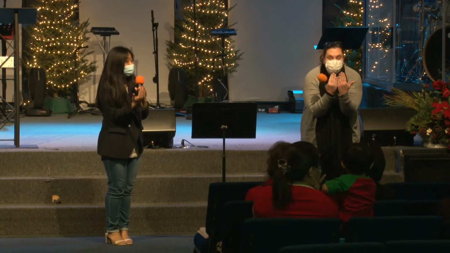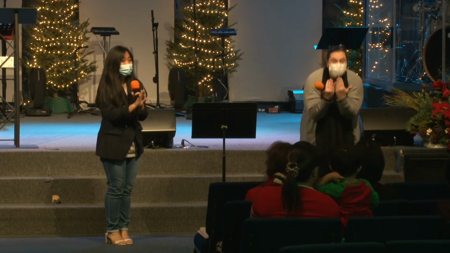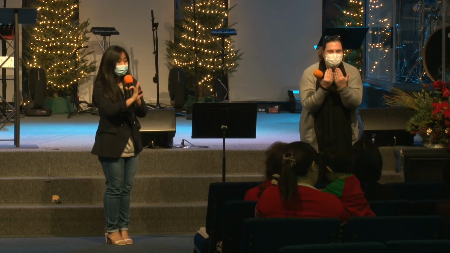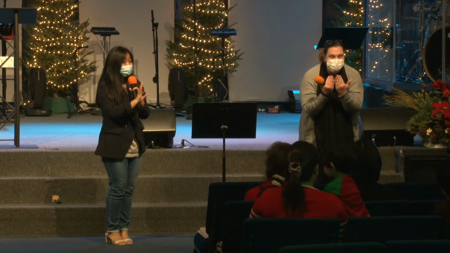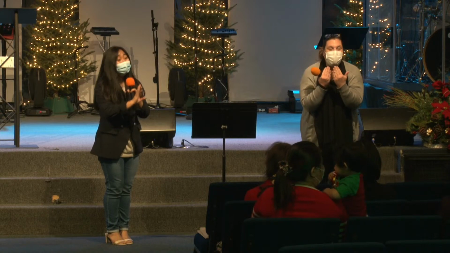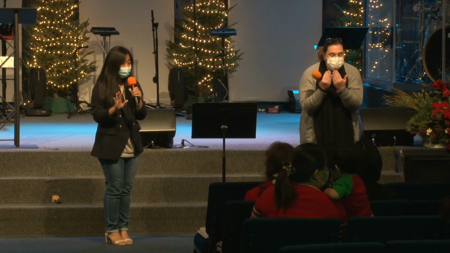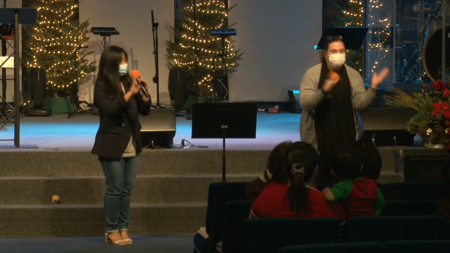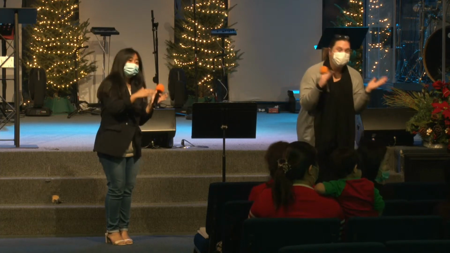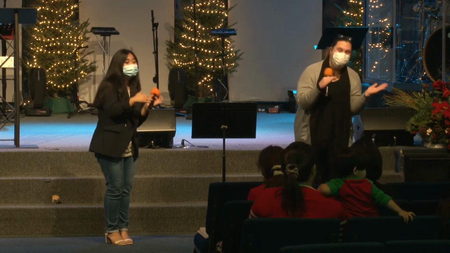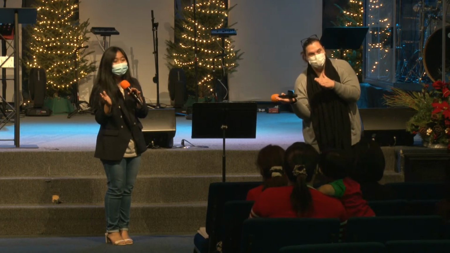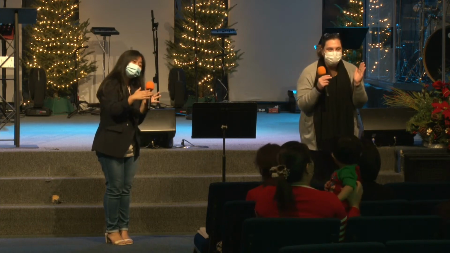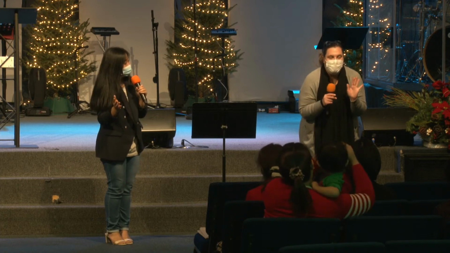The doors on the bus go open and shut, open and shut. The doors on the bus go open and shut, all through the town. The wipers on the bus go swish, swish, swish. It must be rain. The wipers on the bus go swish, swish, swish, all through the town.